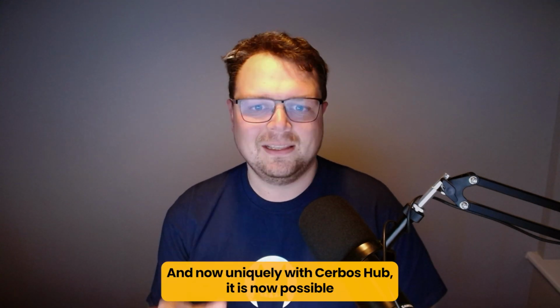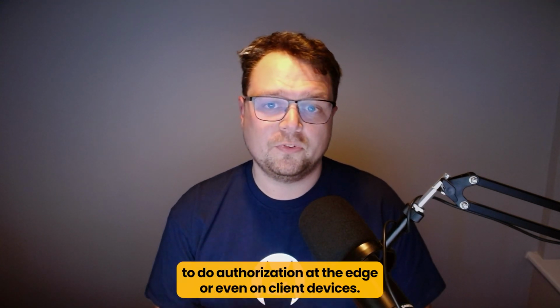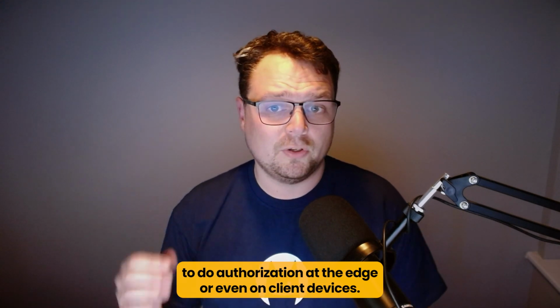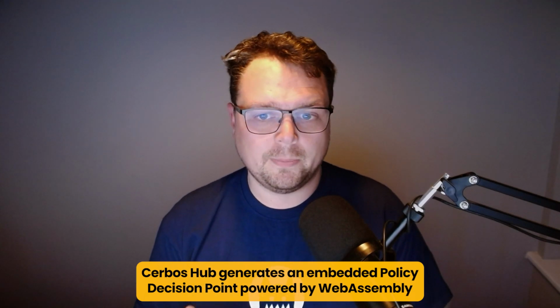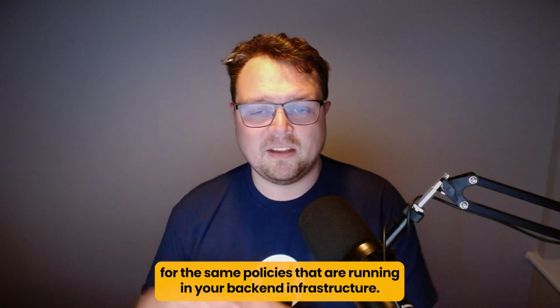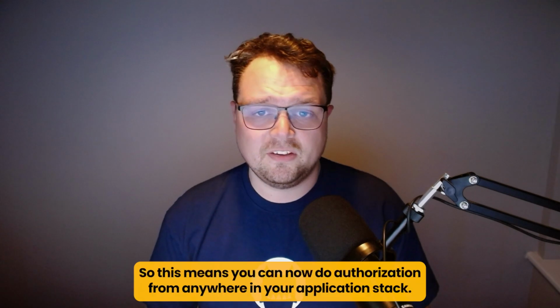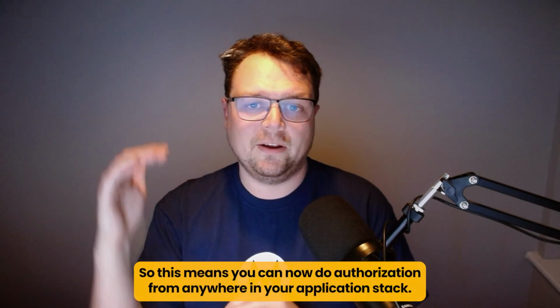And now uniquely with Cerbos Hub, it is possible to do authorization at the edge or even on client devices. Cerbos Hub generates an embedded policy decision point powered by WebAssembly for the same policies that are running in your backend infrastructure. So this means you can now do authorization from anywhere in your application stack.